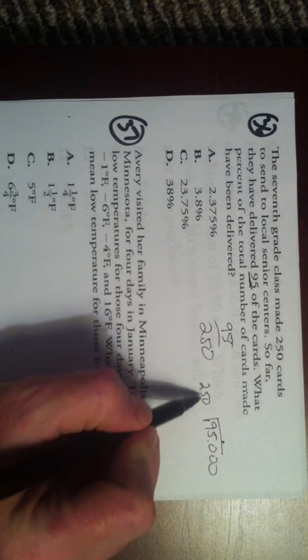Well, 250 will not go into 95, but it will go into 950. And it'll go about 3 times without going over. You multiply that out, that is 750 with a remainder of 200. Bring down your 0. 250 will evenly go into 2,000 8 times. So you're left with an answer of 0.38. But you're not done.